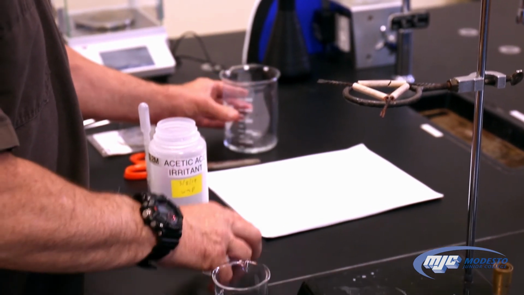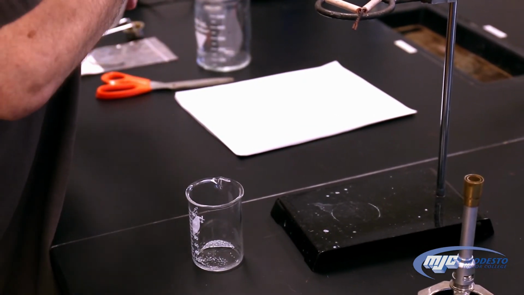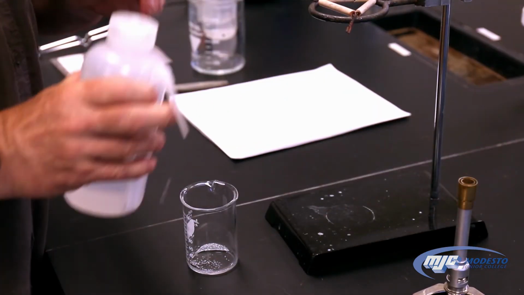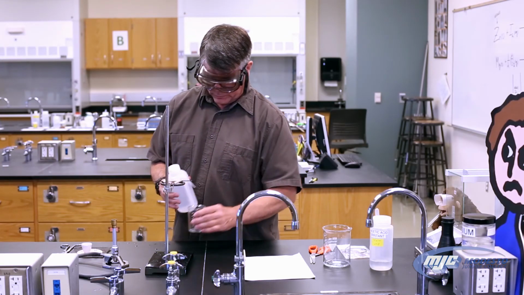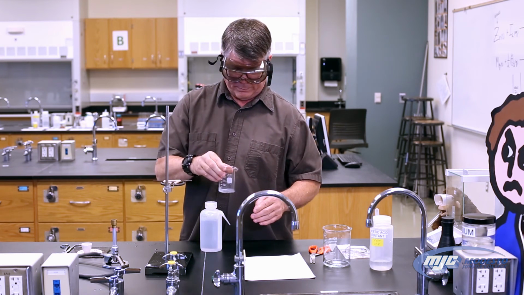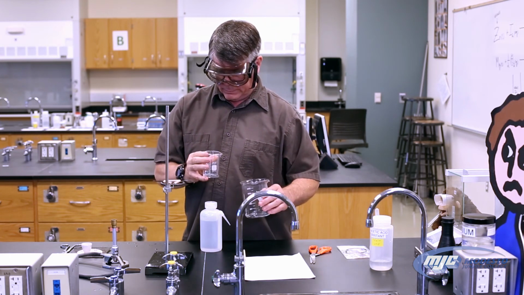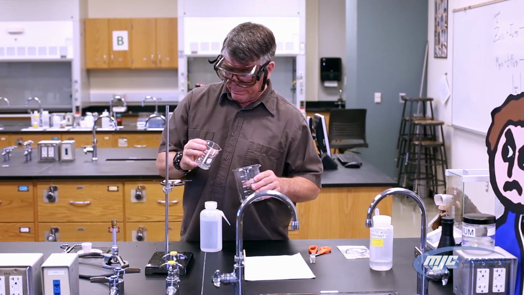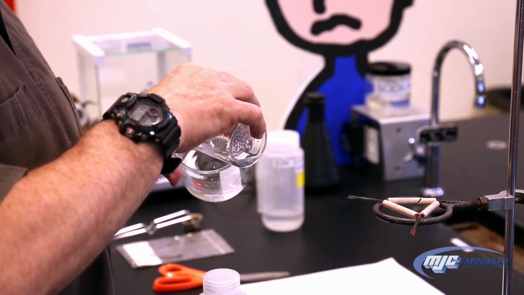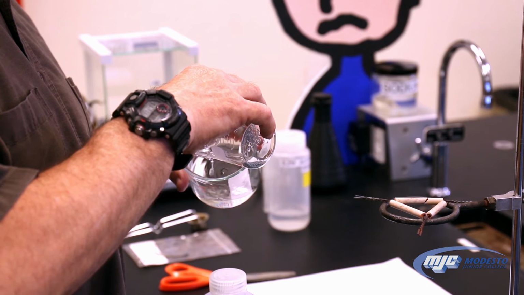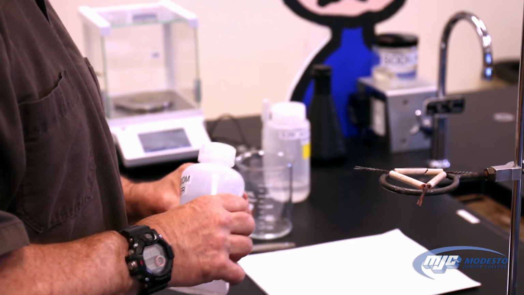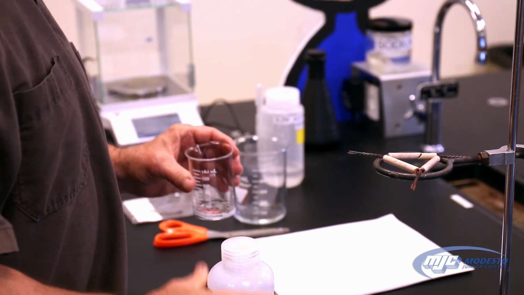Now that we've washed it 3 times with the acetic acid, we're going to wash it 3 times with deionized water. Now this we don't have to really measure out carefully, about the same volume. So about that much right there. And again, we're doing our best not to let any of that zinc get carried over. Total of 3 times washing with the water.